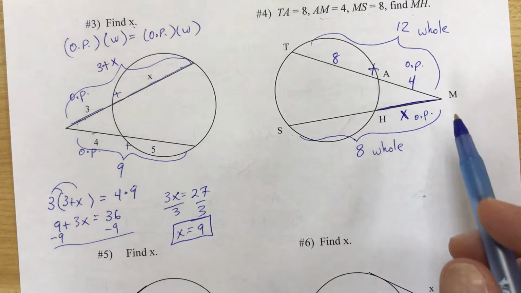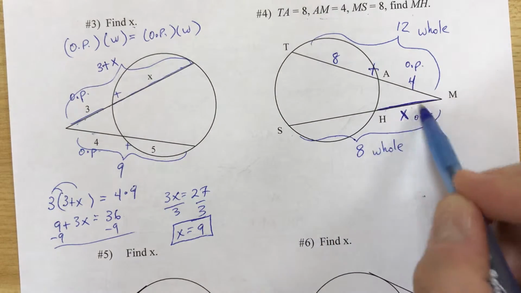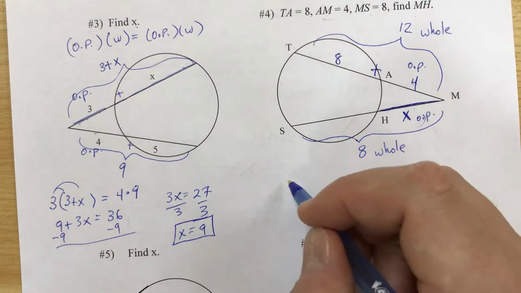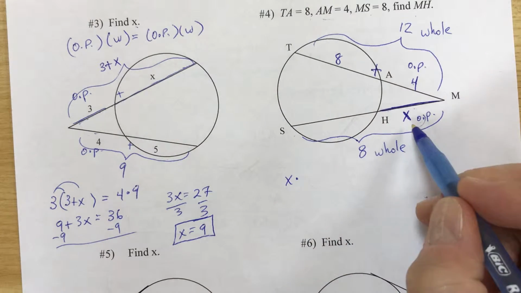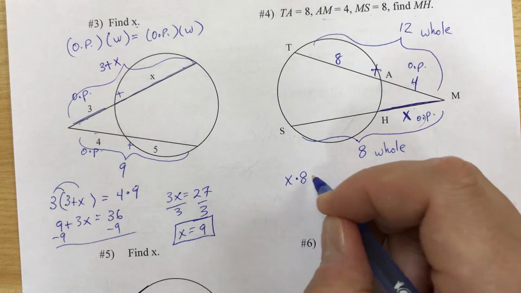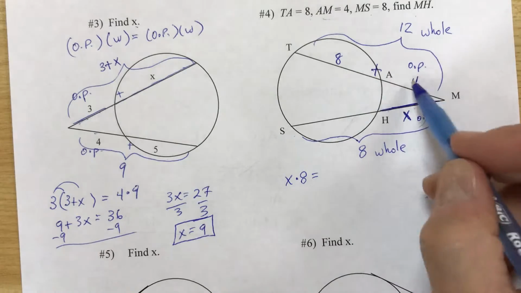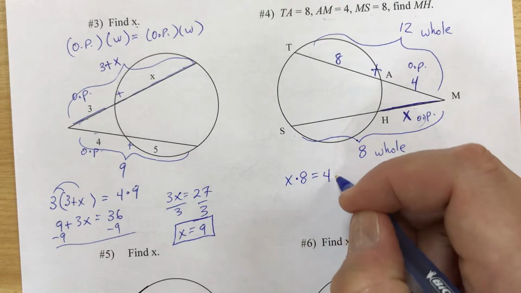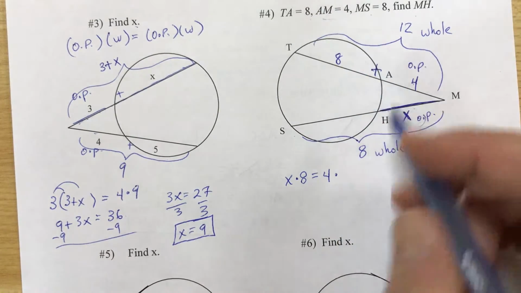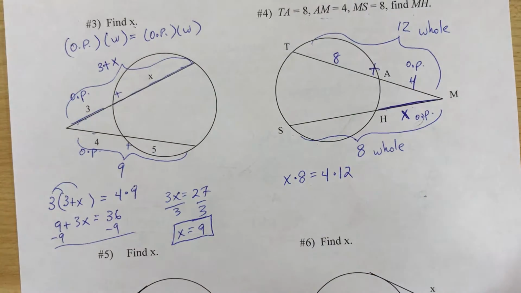All right, so here we go. The formula is, I'll start with the bottom one because that has the variable. Outside part times the whole secant, which is 8, equals outside part, 4, times the whole secant, which is 12.